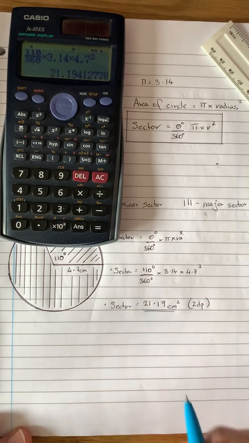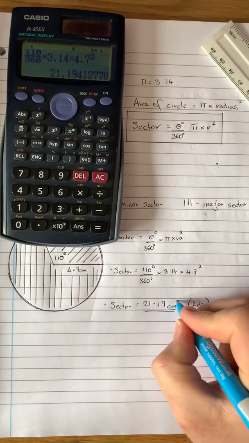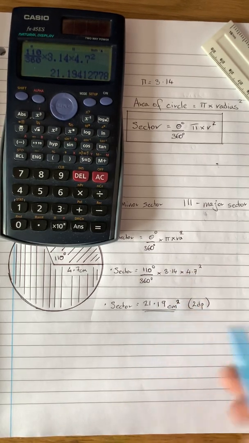Remember, we're talking about area here, so we need to make sure that we include our squared units. It's not just going to be centimeters, millimeters, it has to be a squared one.